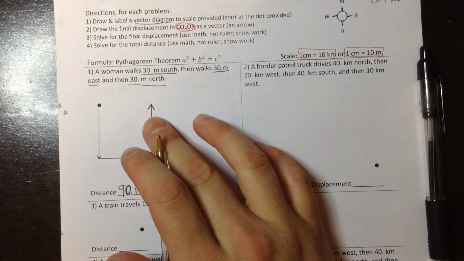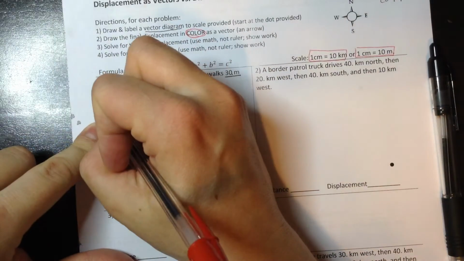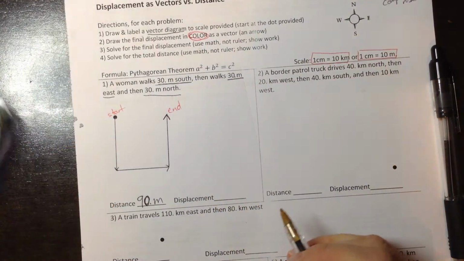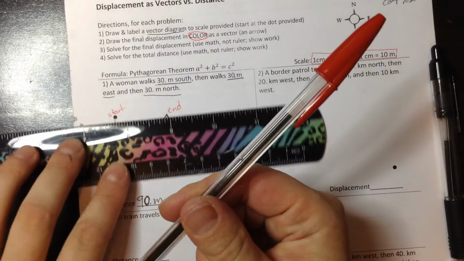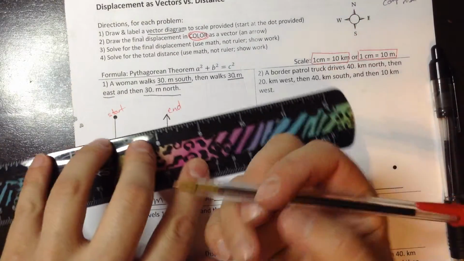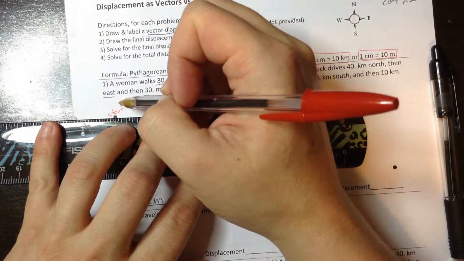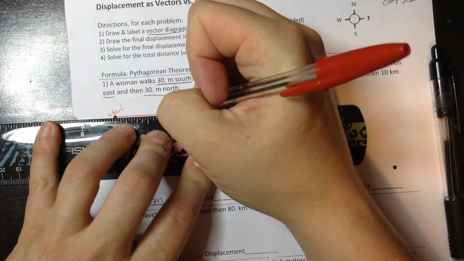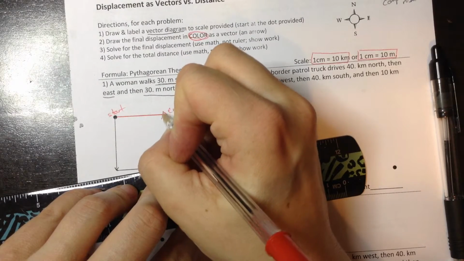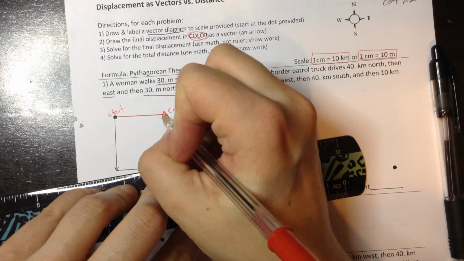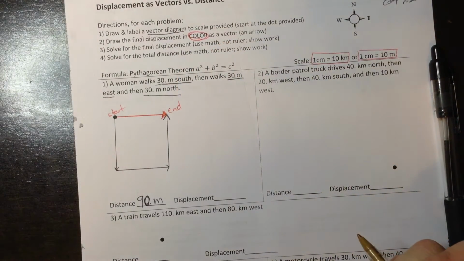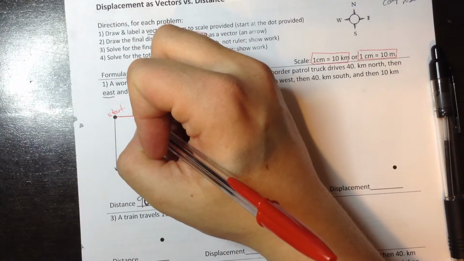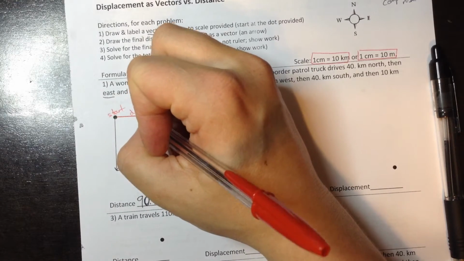You started at the dot, and you ended right there. I need a straight line from start to end. This is what you're going to do in the color. A straight line from start to end. It has direction, it is a vector, so we're going to draw it as an arrow. It points at where you end. So this piece right here, this is the displacement.